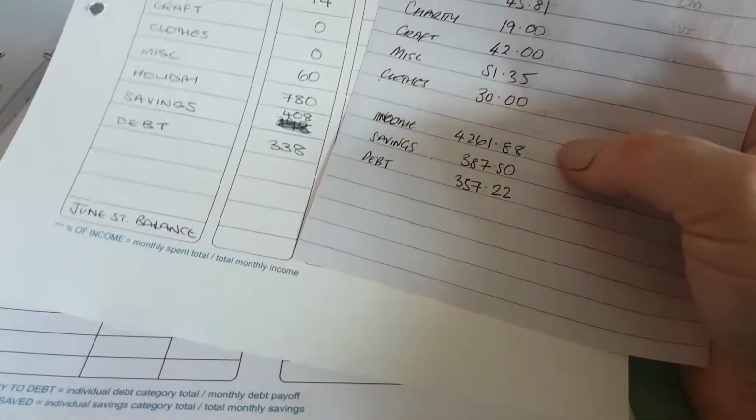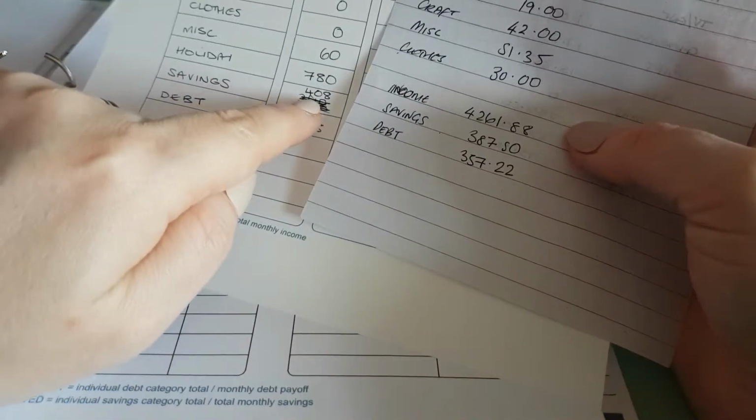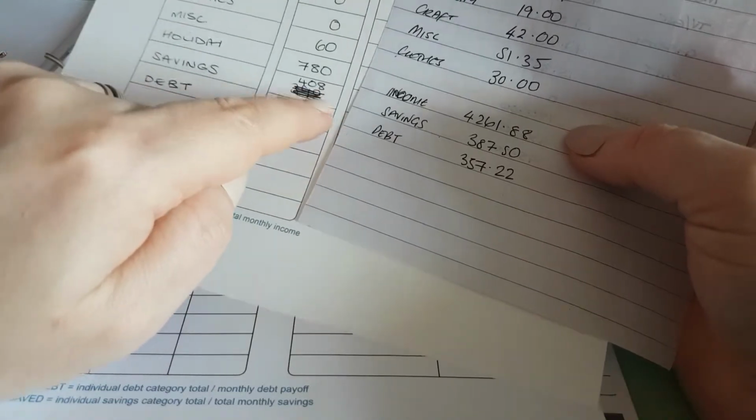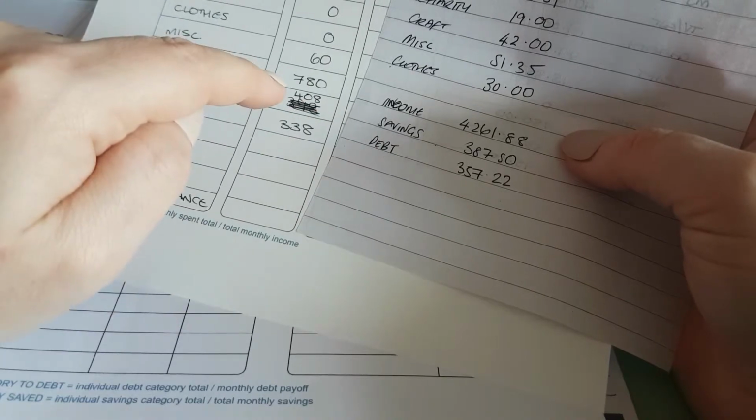Our income, I hadn't actually said what we were going to be getting. Our savings were slightly under at this point, but I know that there's going to be money left in the account that's towards our overdraft.